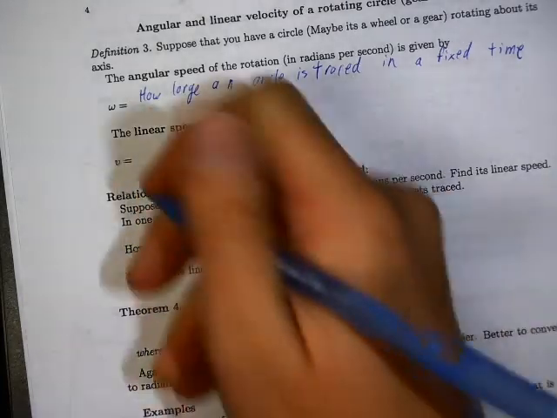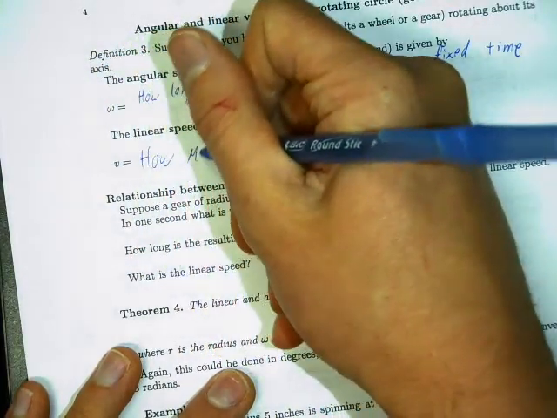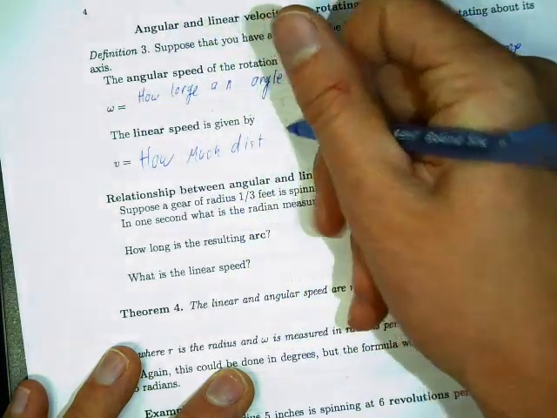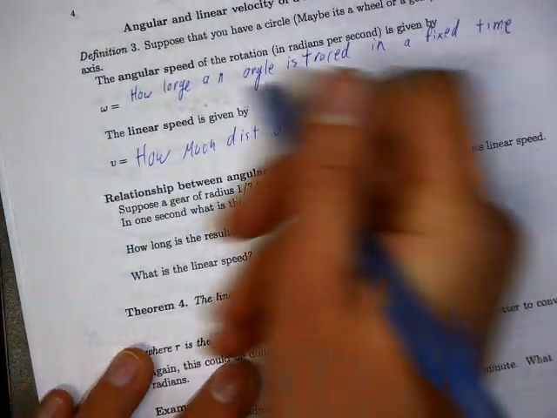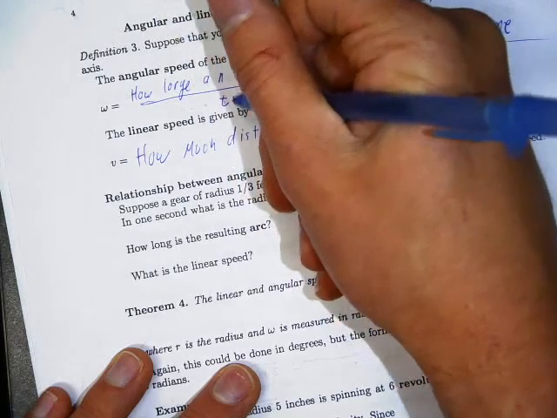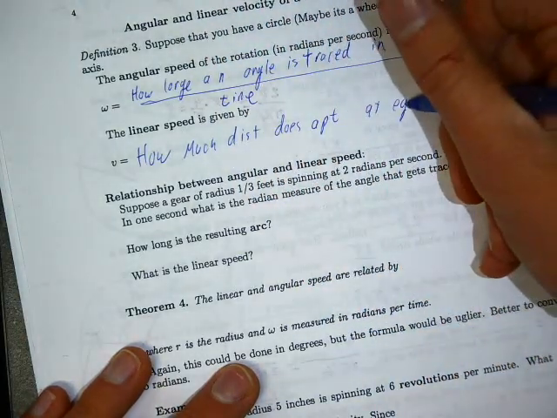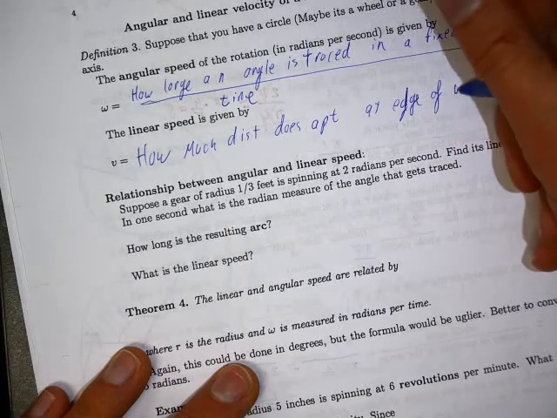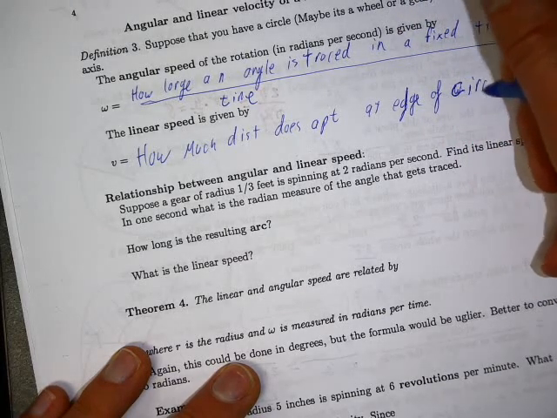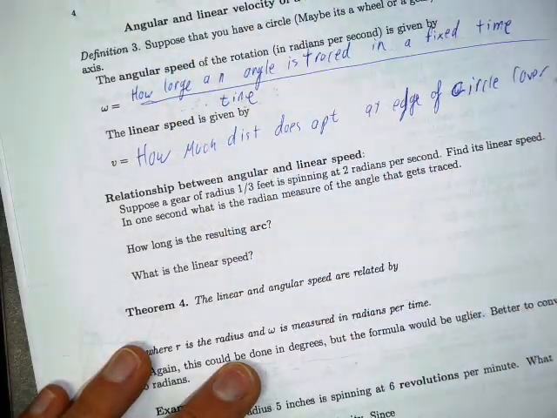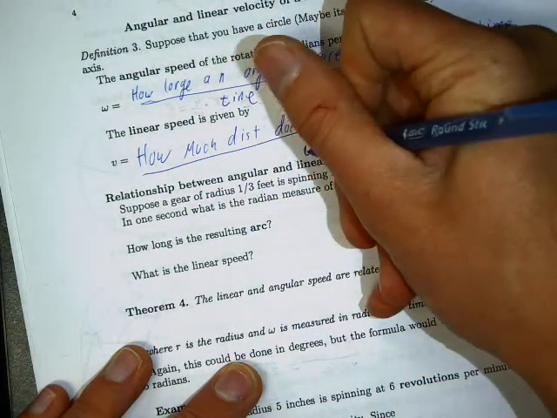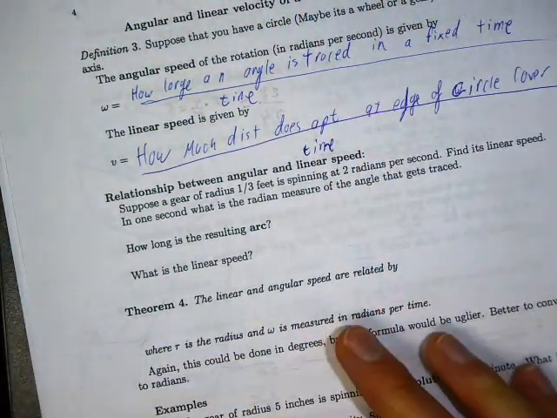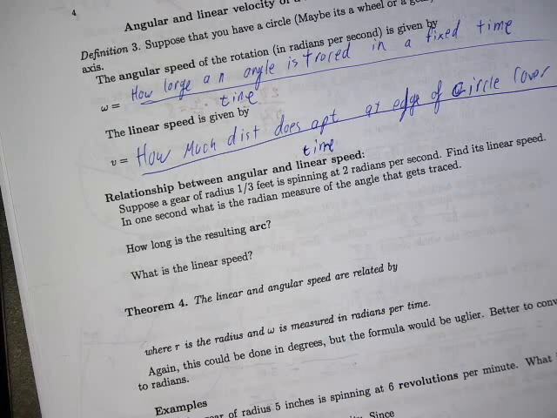The linear speed is just how much distance does a point at the edge, maybe I should divide by time. How much distance does a point at the edge of the wheel circle cover in some fixed time, divided by how much time passed. That seems like a good definition for linear speed and angular speed.